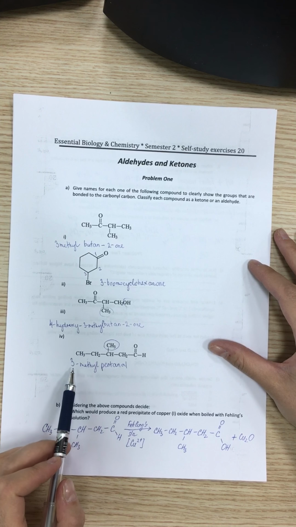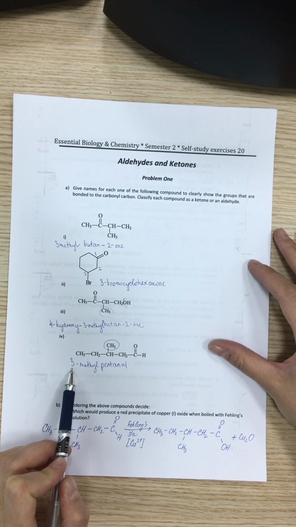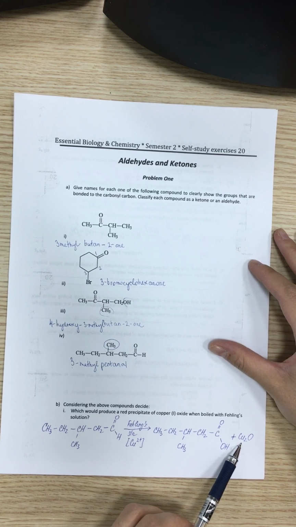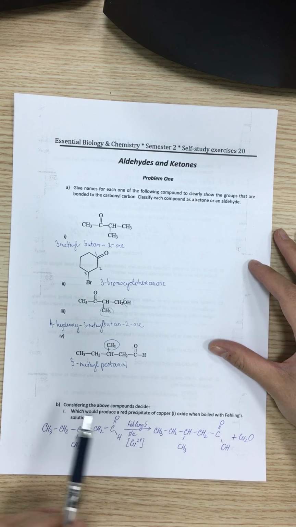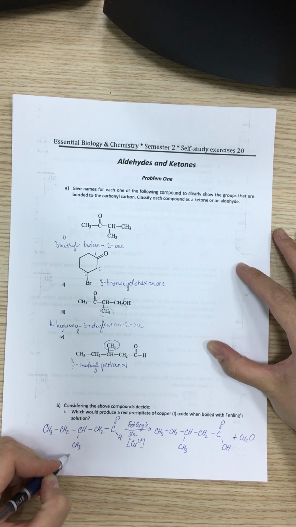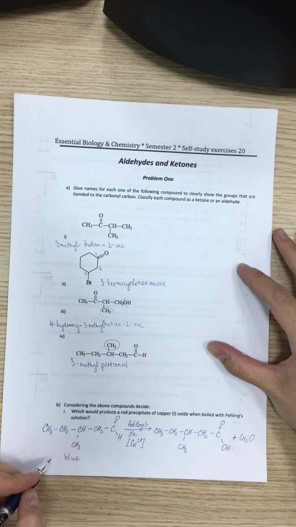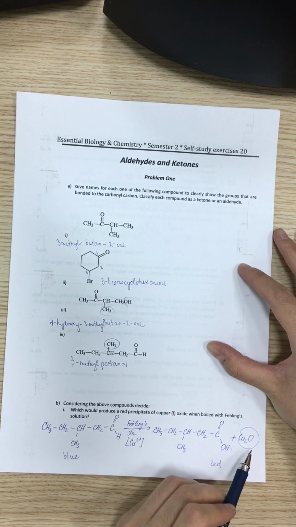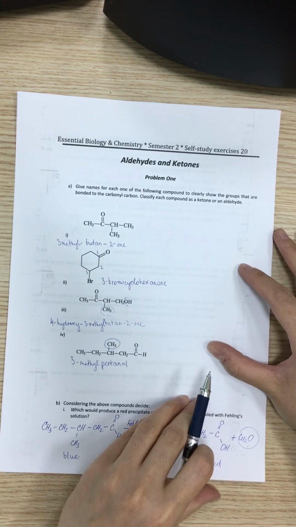So if the starting material is 3-methylpentanal, the final product is 3-methylpentanoic acid plus copper(I) oxide. The solution's original color was blue, and it changes to red because of the presence of this precipitate. Okay, the next question.